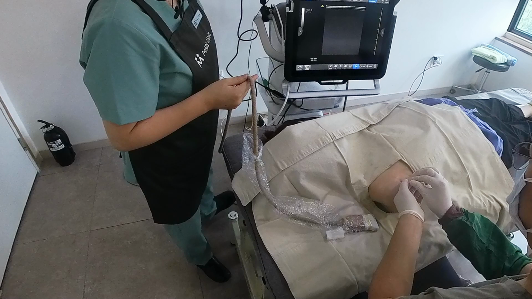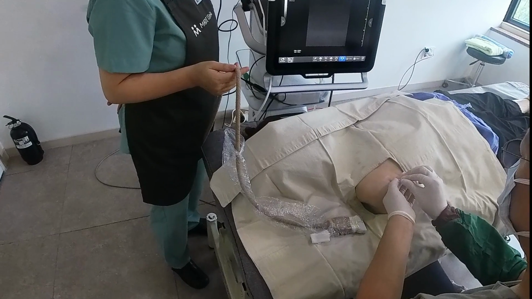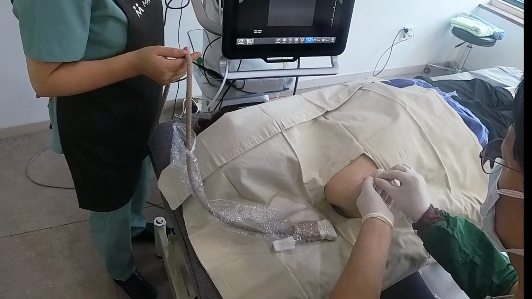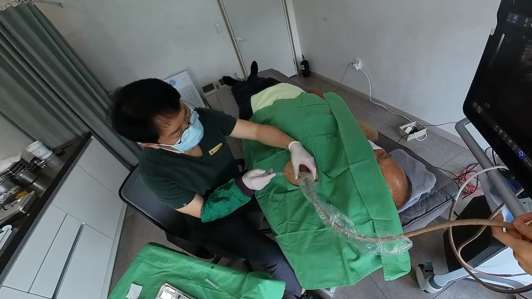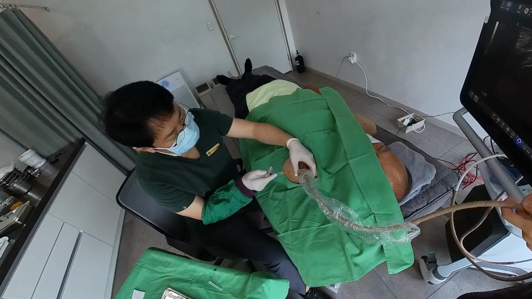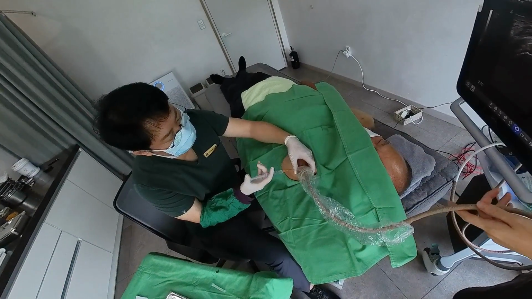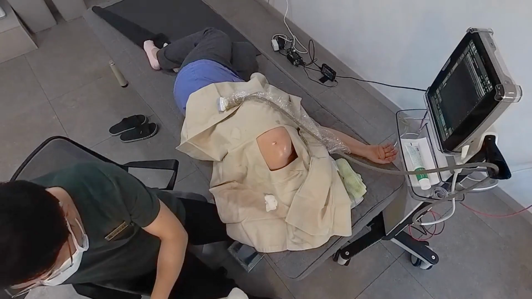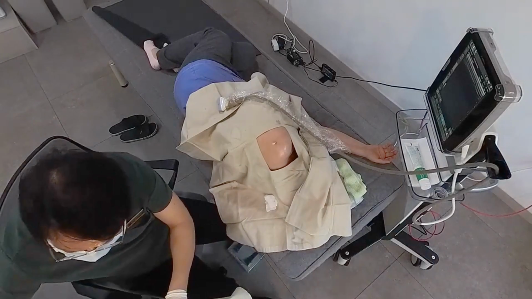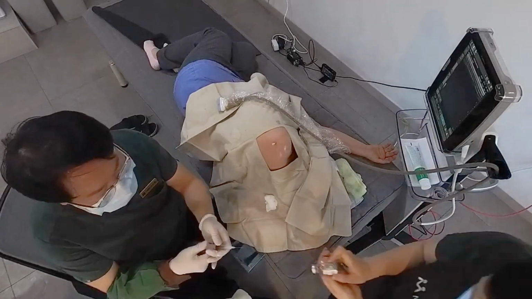Procedure steps. Patient positioning. Depending on the lesion's location, place the patient in the appropriate position. External rotation for subscapular lesions, internal rotation for anterior supraspinatus lesions, and the arm sling position for posterior supraspinatus lesions. For infraspinatus lesions, an oblique supine or lateral decubitus position is recommended.